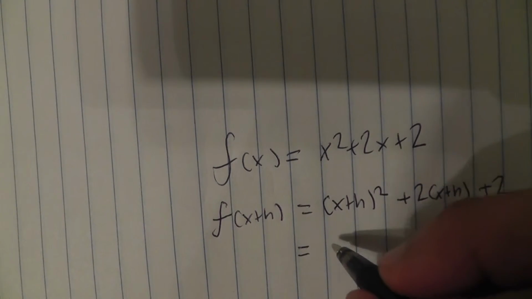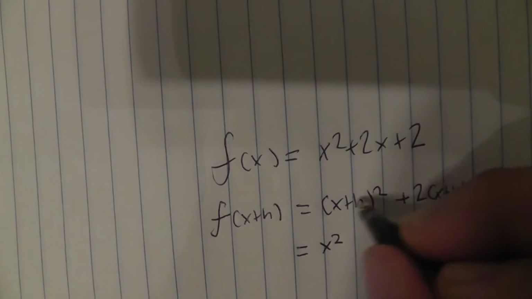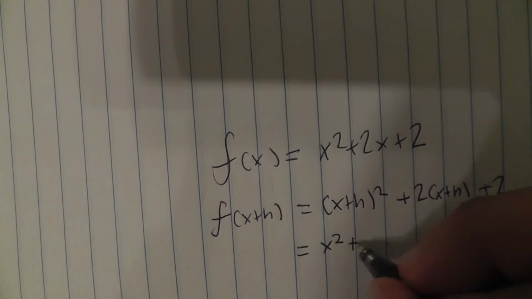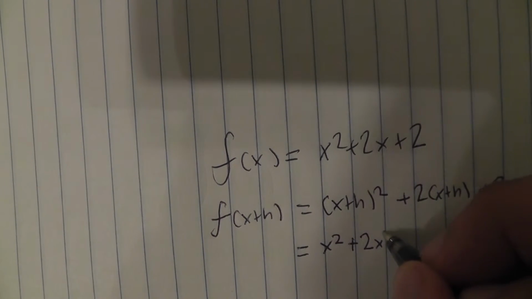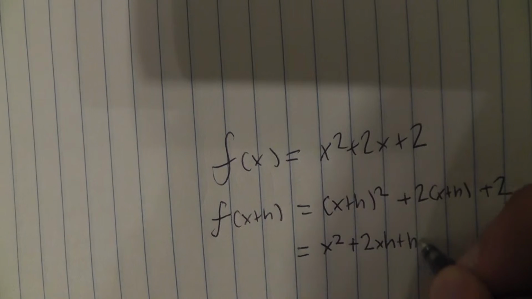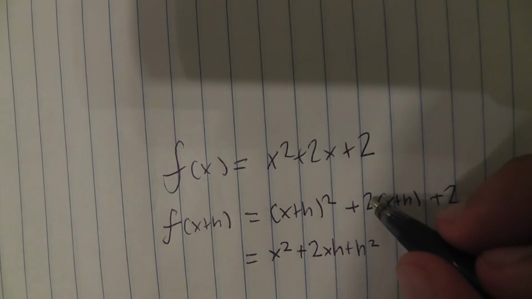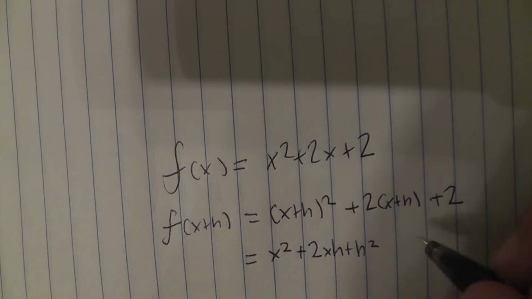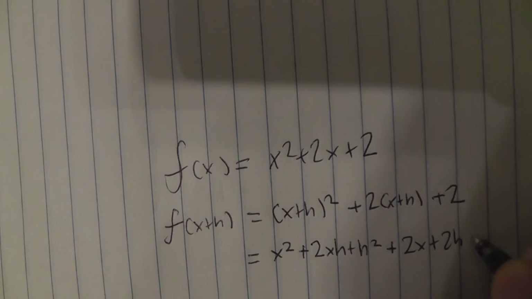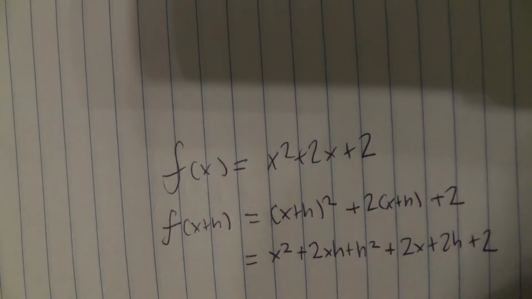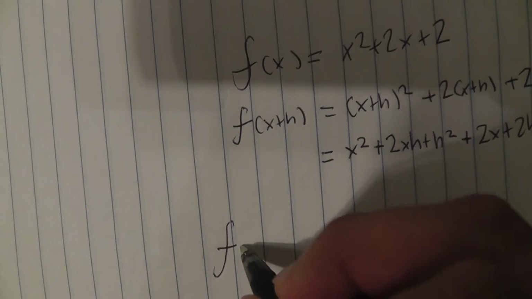And simplifying that, we have x squared, we're doing FOIL over here, x squared plus 2xh plus h squared. And I'm actually using the distributive property. We multiply that, we get plus 2x plus 2h plus 2. Now let's put that all together in our handy dandy formula.